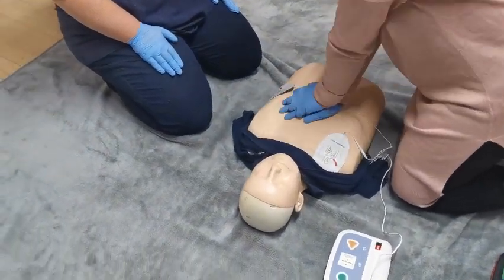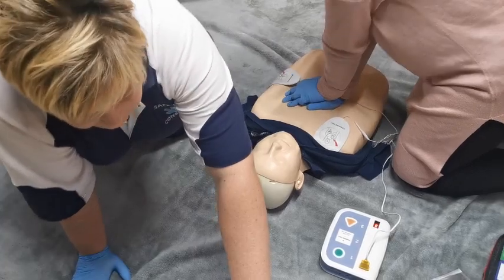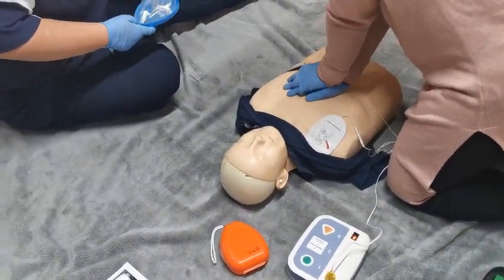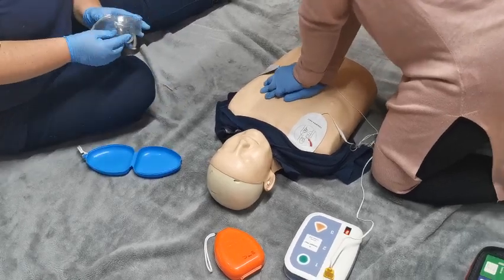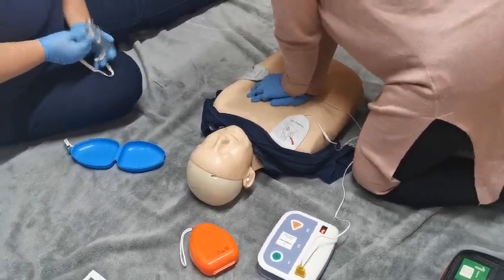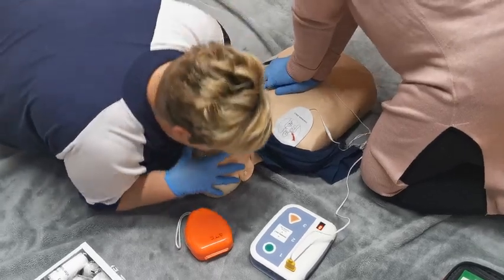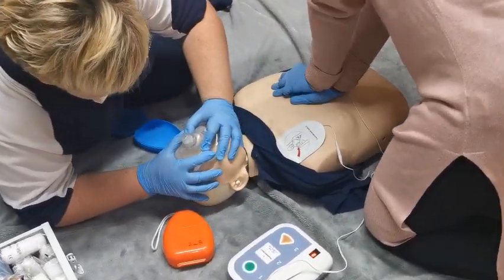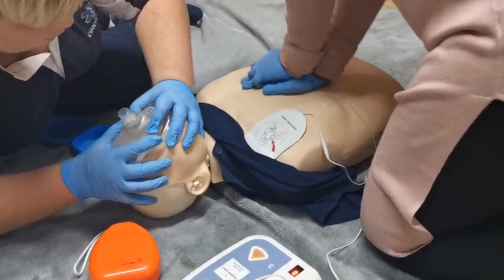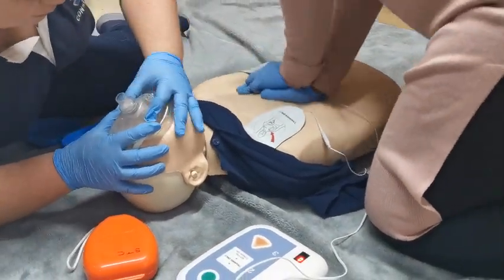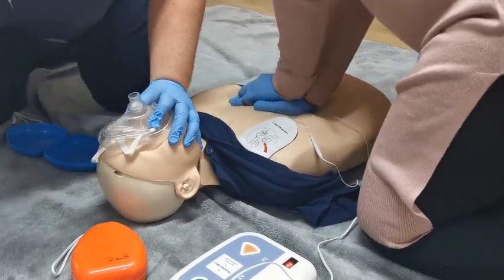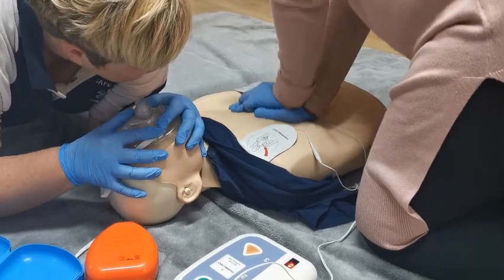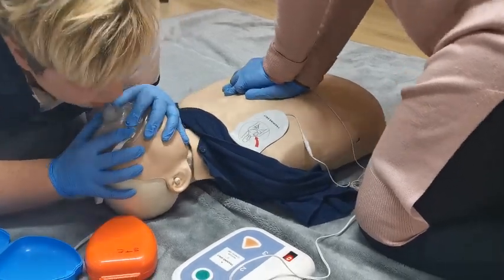1, 2, 3, 4, 5, 6, 7, 8, 9, 10, 11, 12, 13, 14, 15, 16, 17, 18, 19, 20, 21, 22, 23, 24, 26, 27, 28, 29, 30. 1, 2, 3, 4, 5, 6, 7, 8, 9, 10, 11, 12, 13, 14, 15, 16, 17, 19, 20, 21, 22, 23, 24, 25, 26, 27, 28, 29, 30.